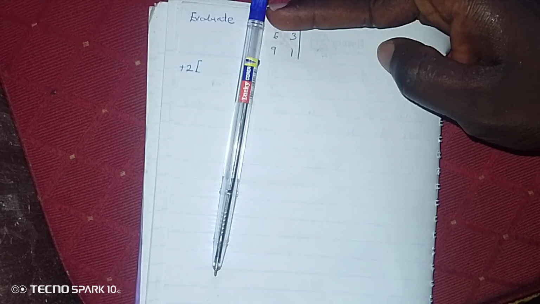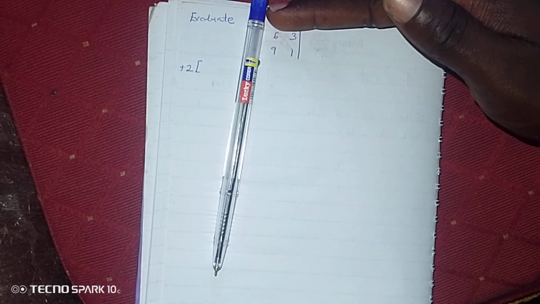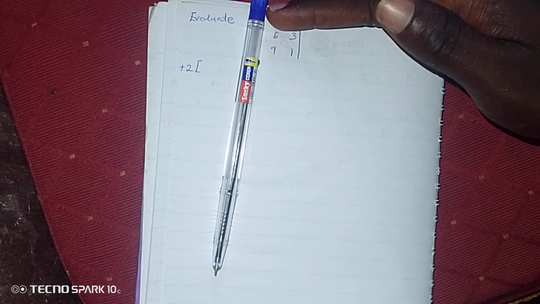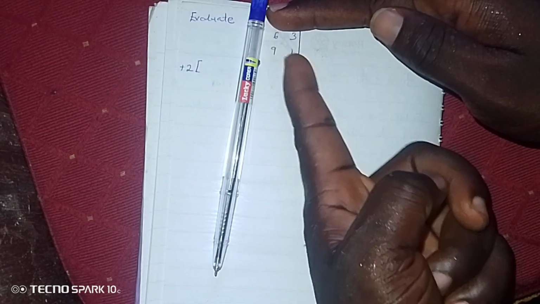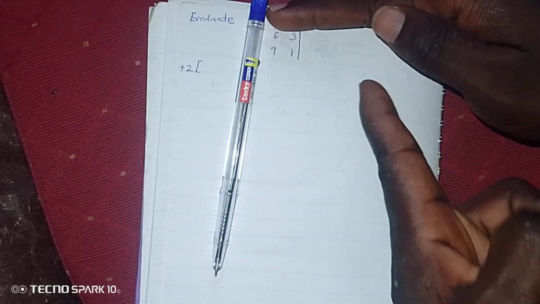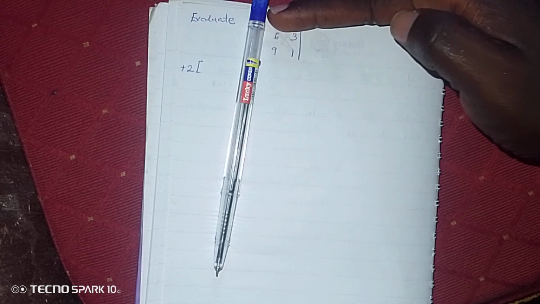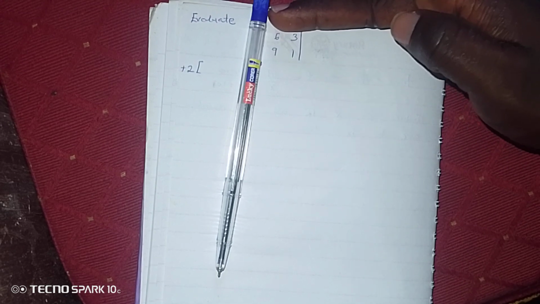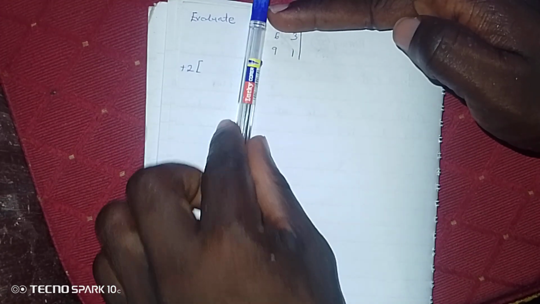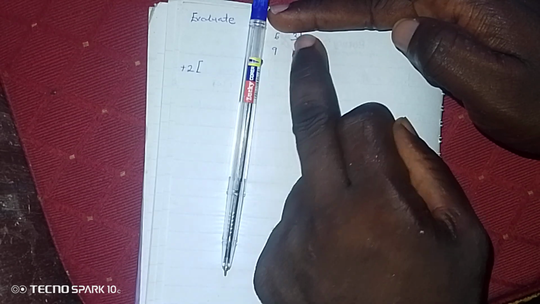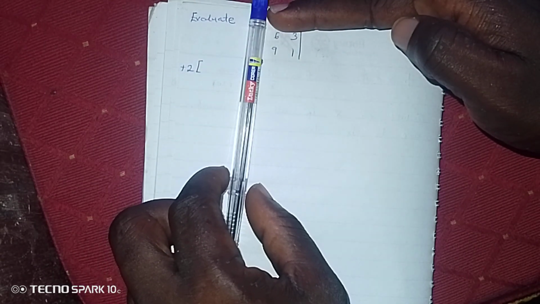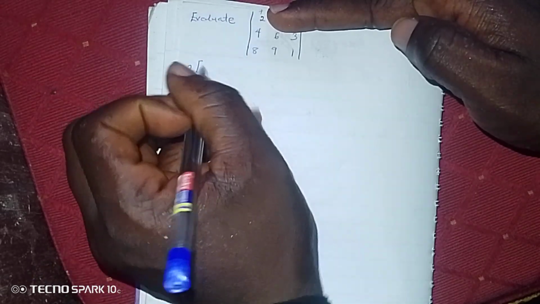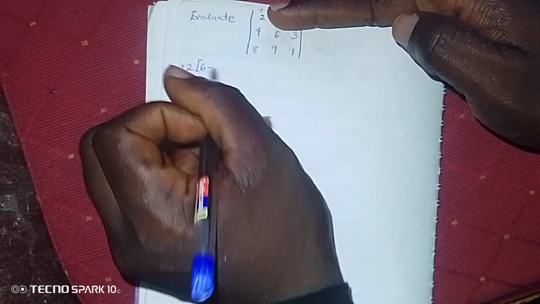Now, this is Jamb question that we are practicing. So there is no point wasting time. You know that after this, the next thing you do is to find the determinant of this 2 by 2 matrix that you are seeing after covering the row and columns of 2. So just find the determinant directly. So you have that 6 times 1 is 6, and 9 times 3 is 27. So that will mean that this will be 6 minus 27.